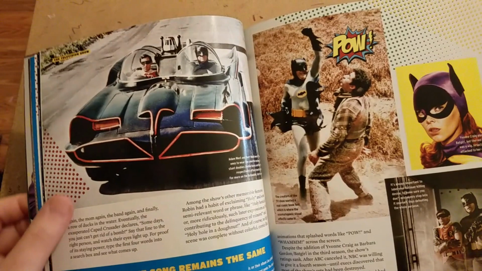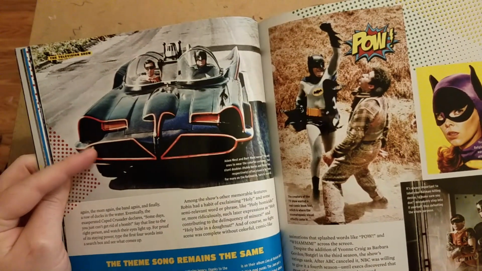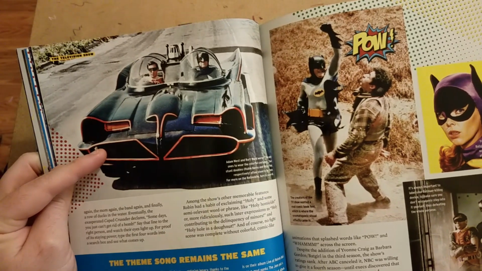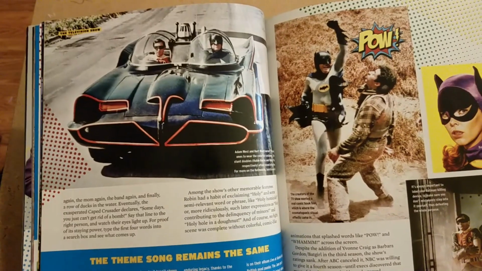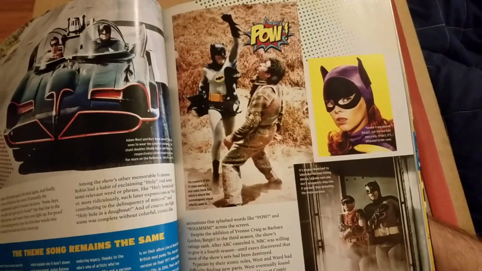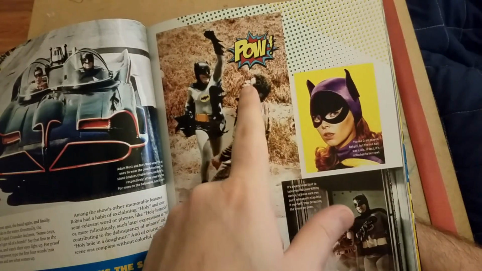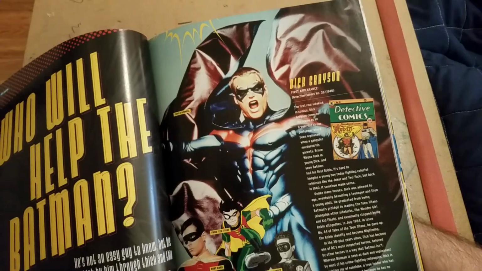And we see the classic 60s Batmobile. I actually did get to see this in person before, and I might throw an image of that up on the screen now. It's when I was in middle school and had a little bit more weight on me. And we see here the 60s Batman stuff with the pows, the sound effects they would throw in.